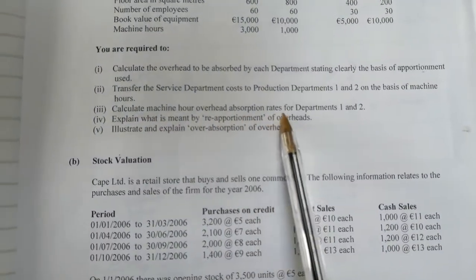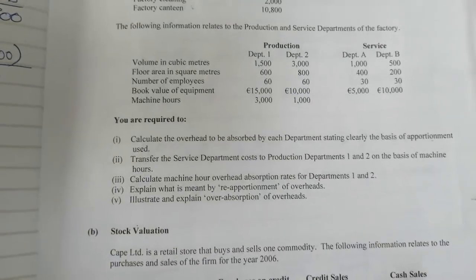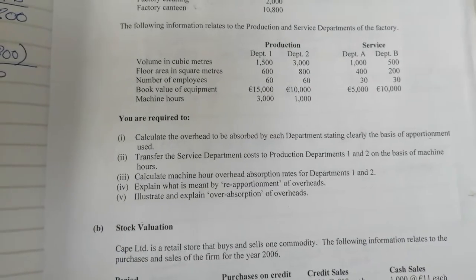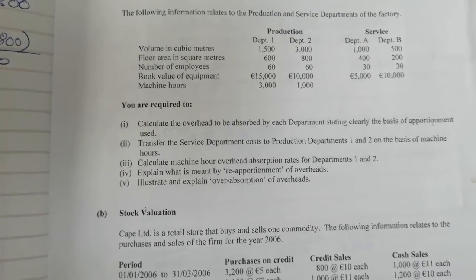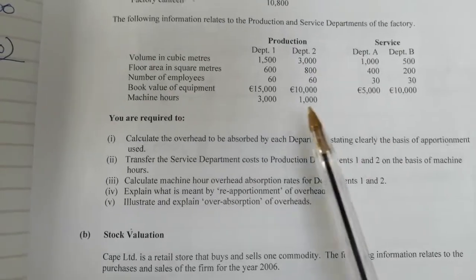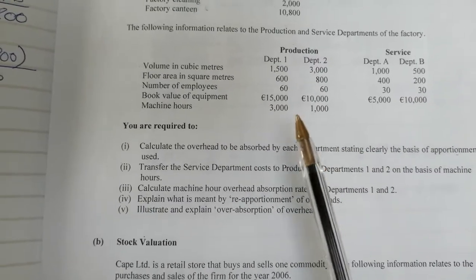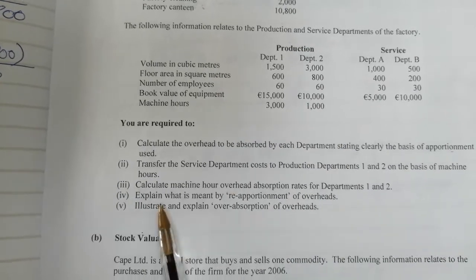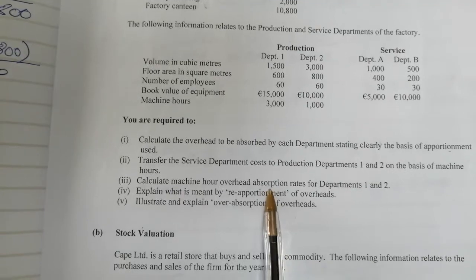Okay, so part 3 then. Calculate the machine hour overhead absorption rates for departments 1 and 2. And we said in the last video that you do that based on the number of machine hours or the number of labour hours, whichever is greater. We say in accounting, whichever one is the dominant activity. So in this case, there are no labour hours given, so the only one you can use is machine hours. But they've told us to use machine hours anyway.